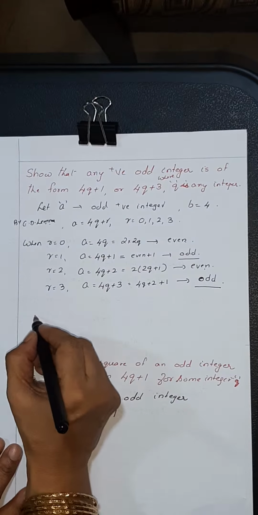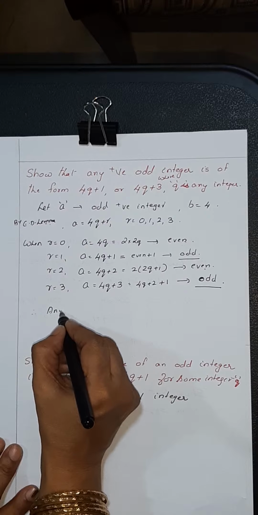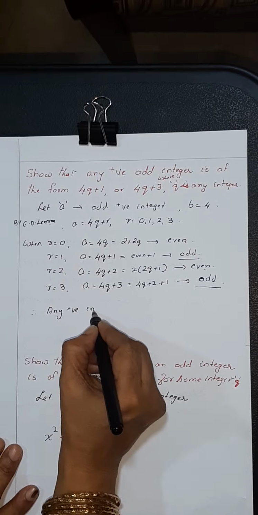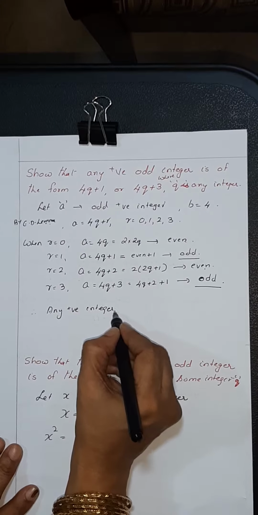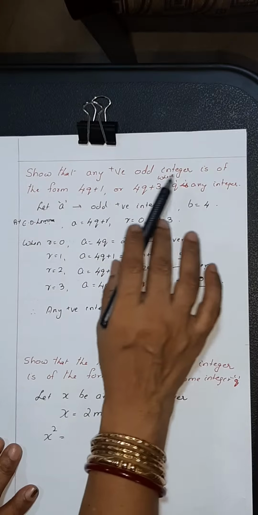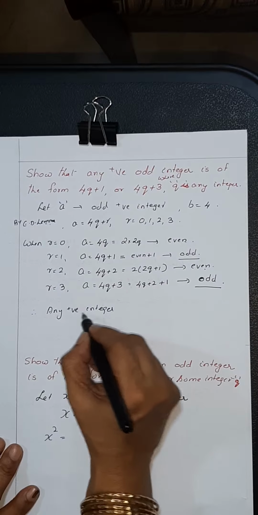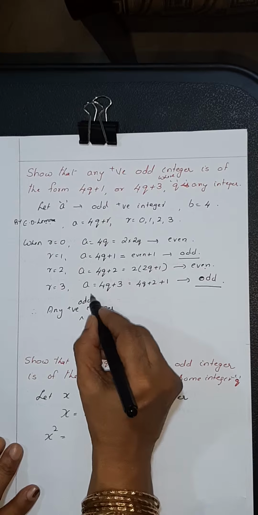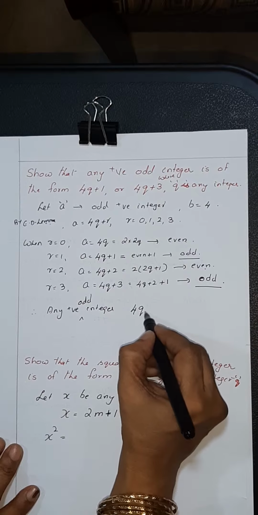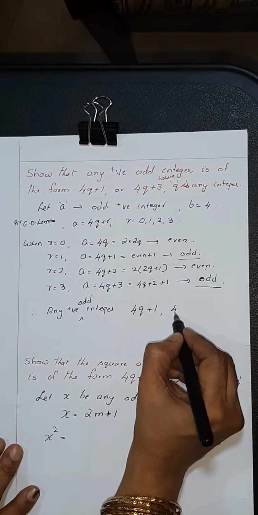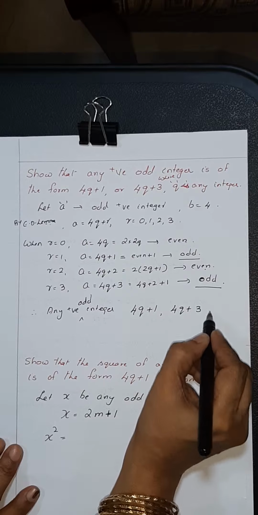Therefore, a positive odd integer will be of the form 4q plus 1 and 4q plus 3.